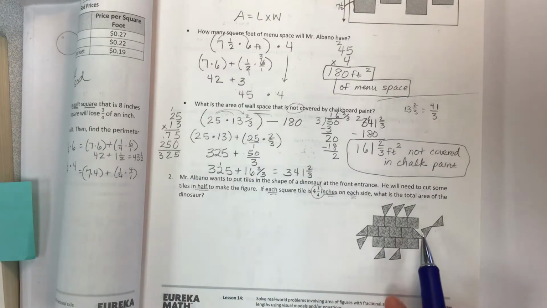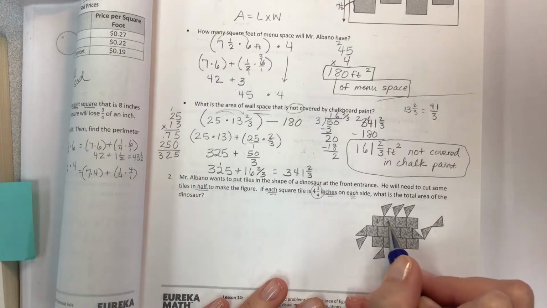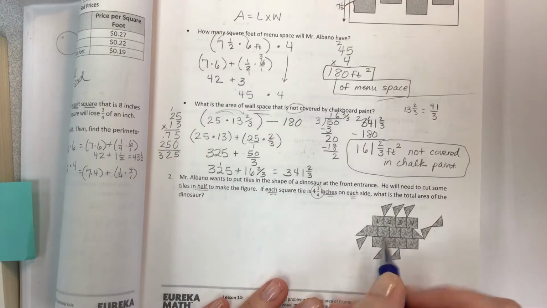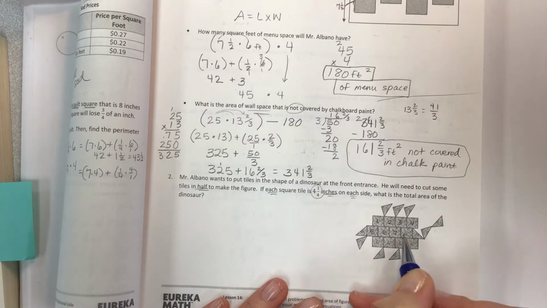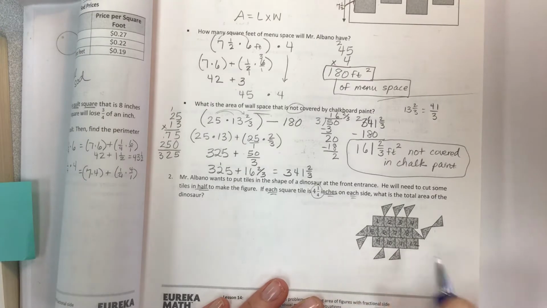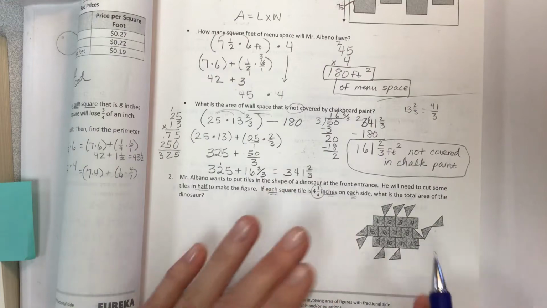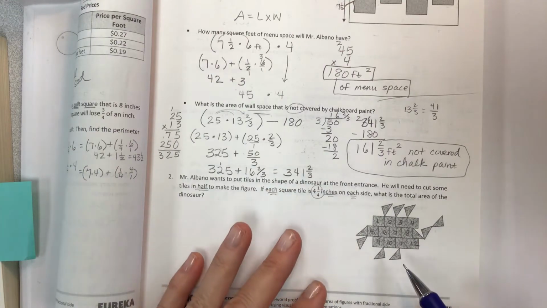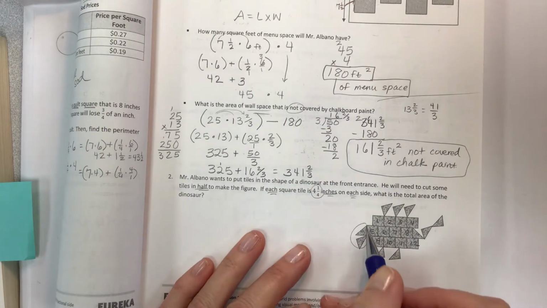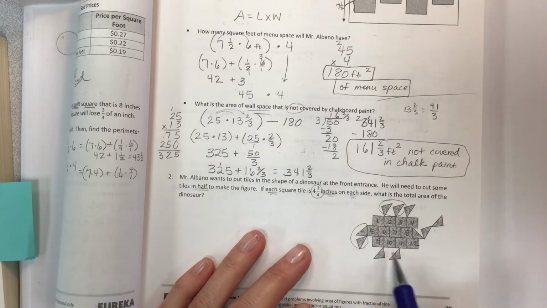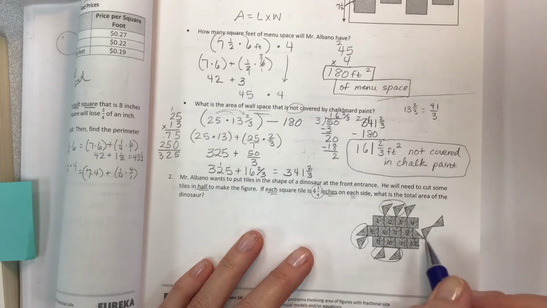So you have to know how many full squares there are. So if you want to label them on the dinosaur, counting like this is really helpful. Okay, so now we have all of the full squares, but for every 2, I recommend just circling them, okay, in pairs as best you can.